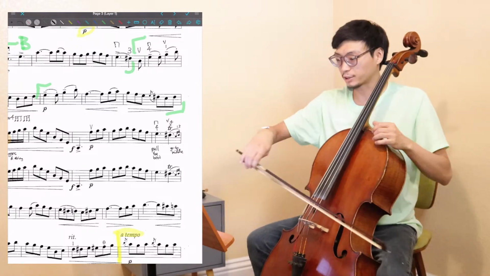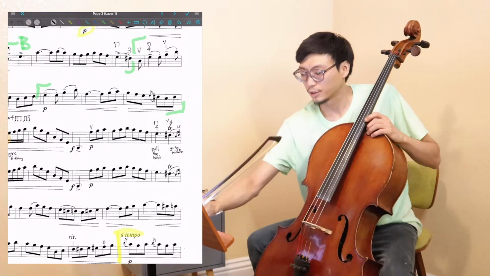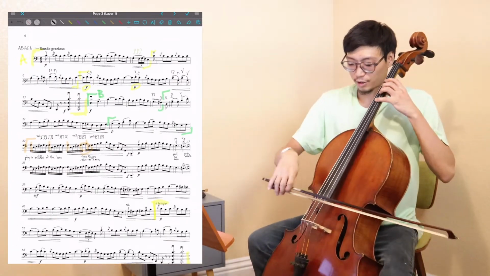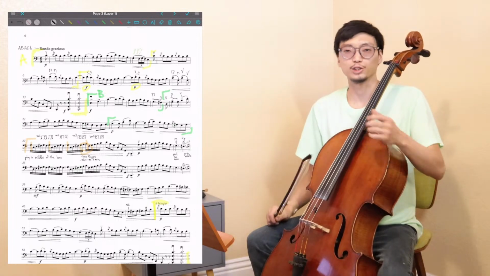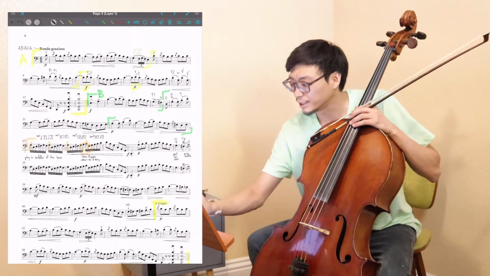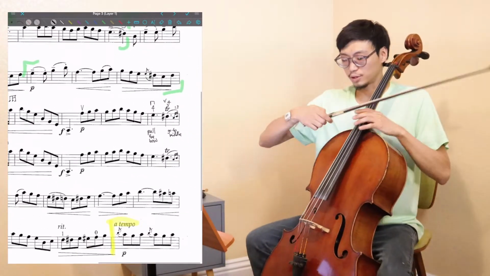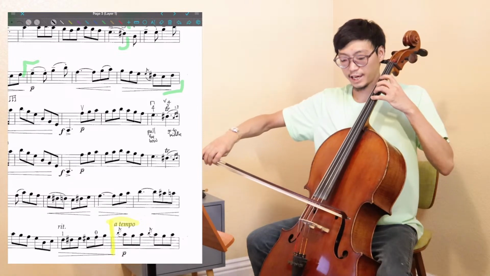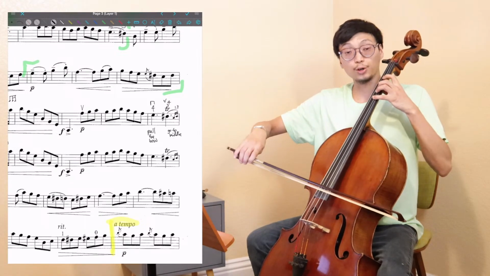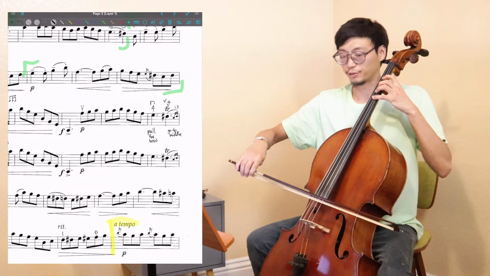If you go all the way back to the frog, you're going to end up trying to play fast near the frog, and that just causes all kinds of trouble, okay? So you can land in the middle of the bow right here, right?